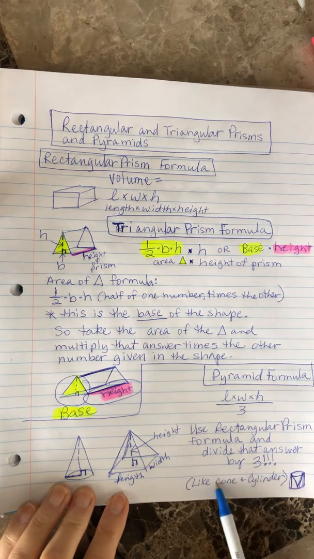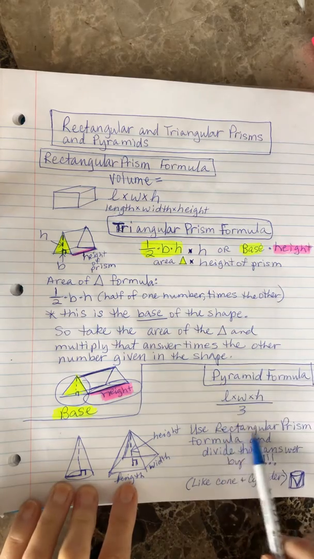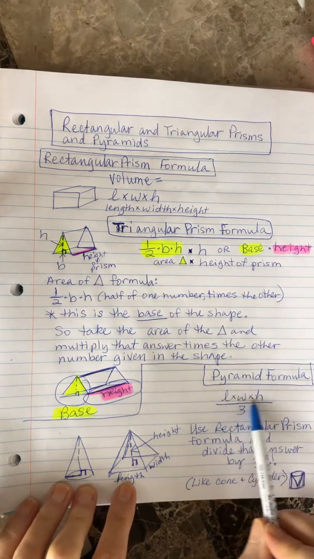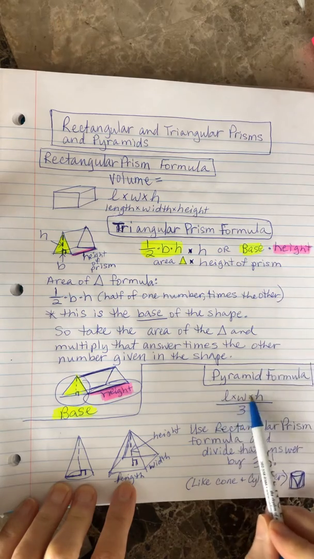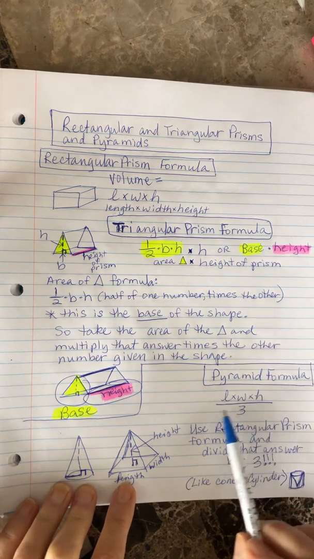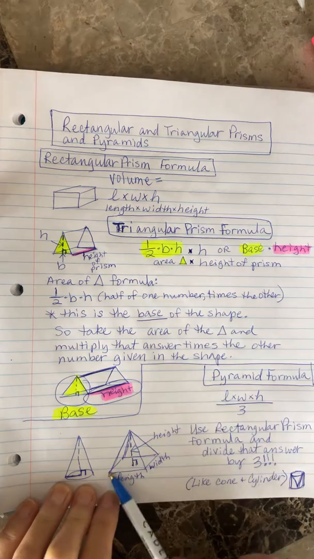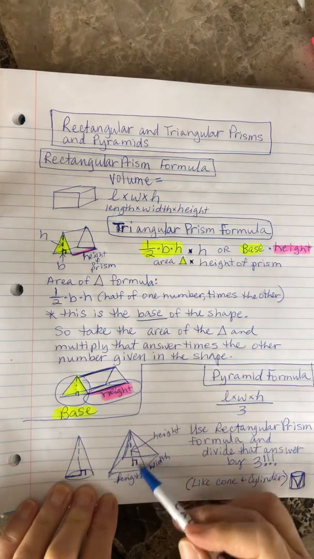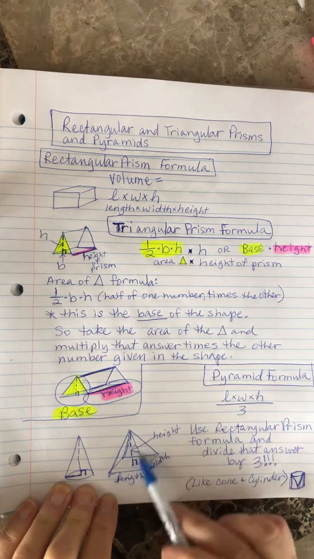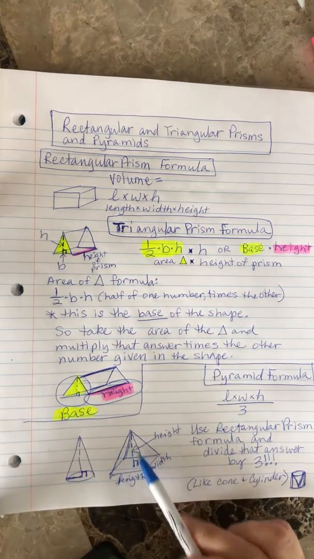Okay, so just like we do that with the cone and the cylinder, we do the same thing by taking a rectangular prism formula, which is length times width times height for volume. We just divide it by 3, because the rectangular prism divided by 3 gives us a pyramid. It's like shaving off the rectangular prism to 1/3.